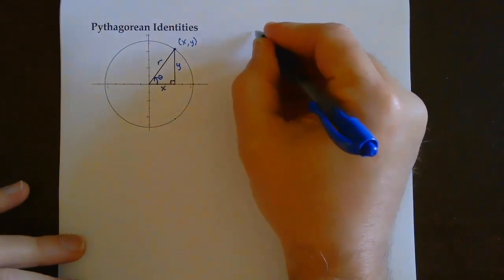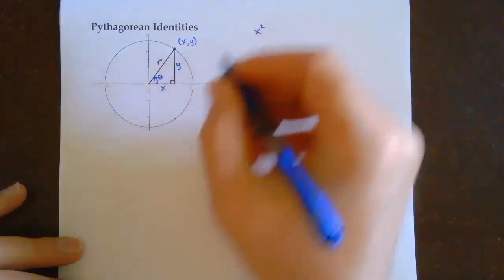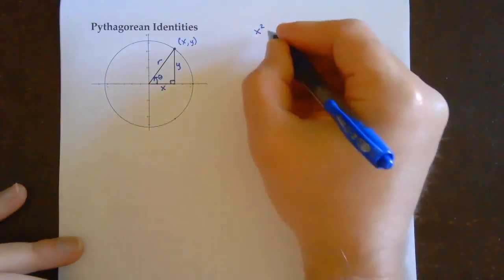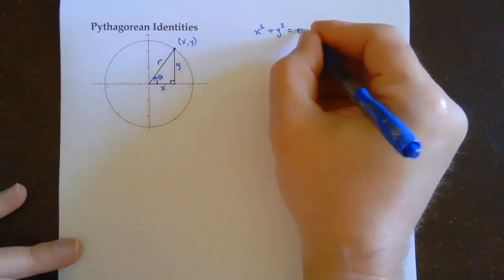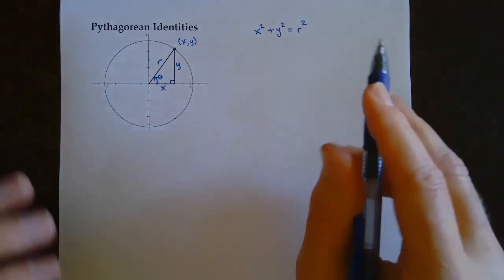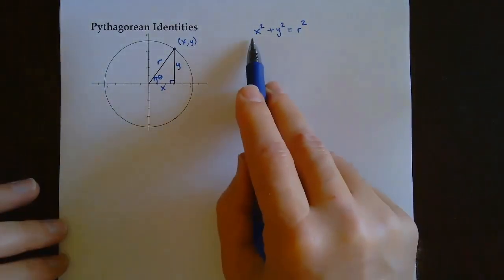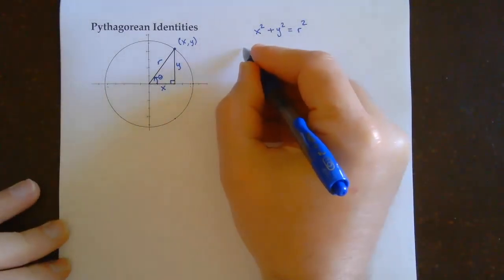These are called Pythagorean identities because they come from the Pythagorean theorem. We know from the Pythagorean theorem that x squared plus y squared equals r squared. Now, I'm going to manipulate this equation. Whatever I do to one side, I have to do to the other side. I'm going to multiply by 1 over r squared.